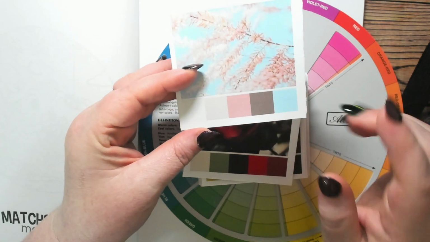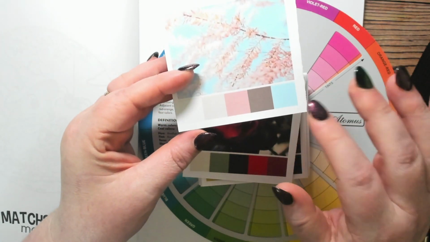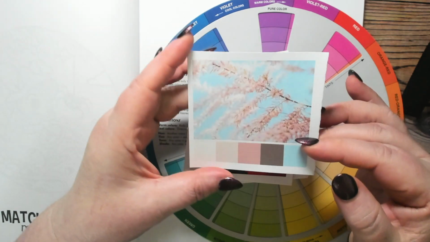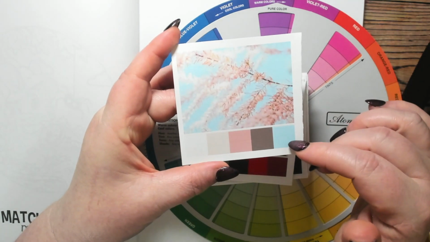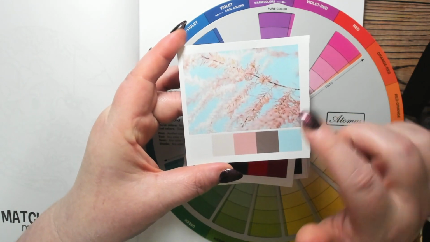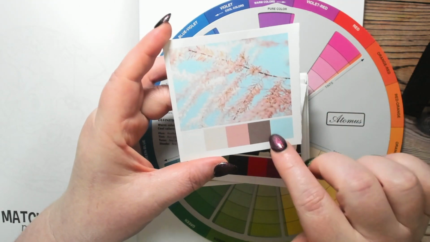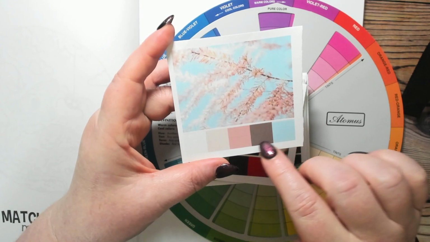And remember, you can use a dark, medium, and light of all these colors. The sky, for example, is not just this blue. It's lighter down here, darker up here, and it's all variations of this blue.